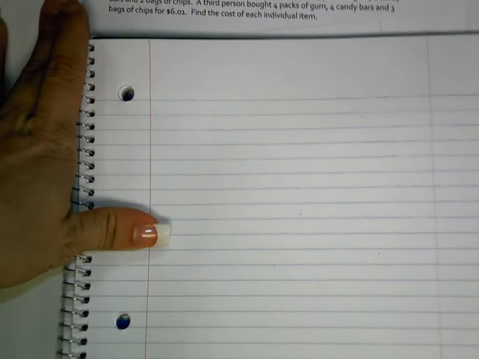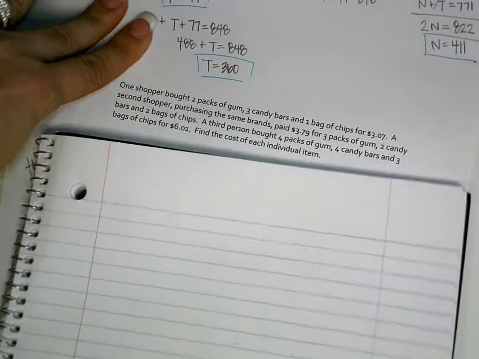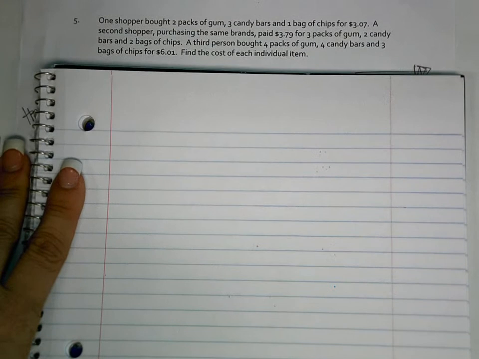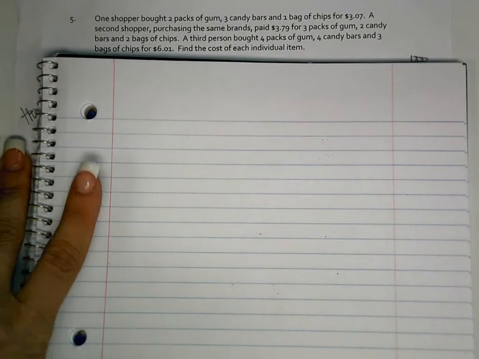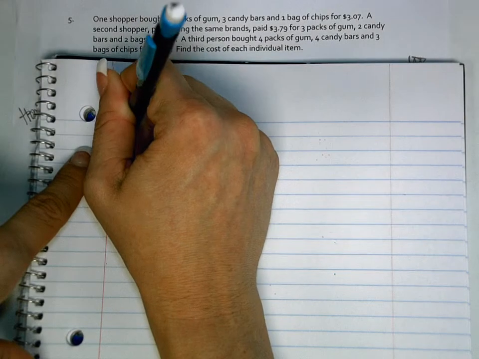Again, let's try another word problem. Okay, word problems here. This one is going to have something to do with going to the grocery store, the liquor store, wherever you go, corner store, and buying things. So let's first write our equations. We're on example number 5.